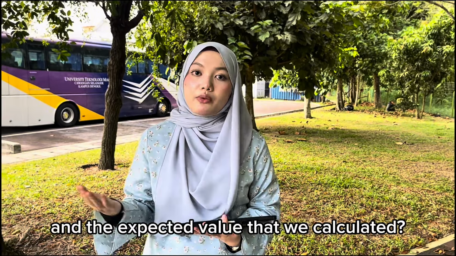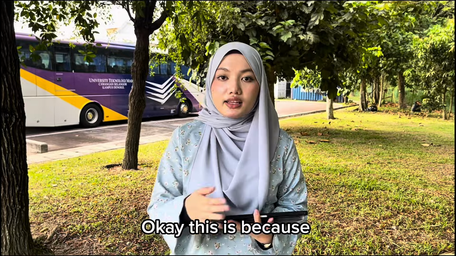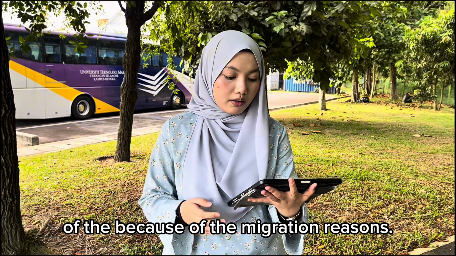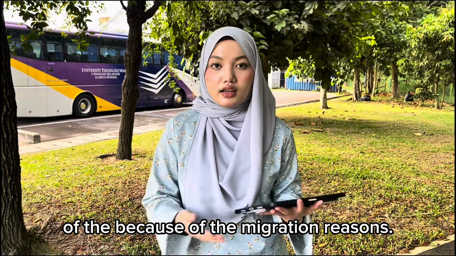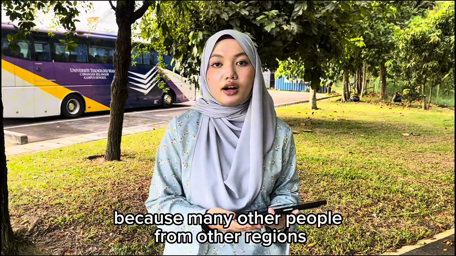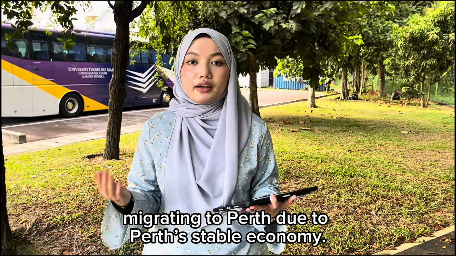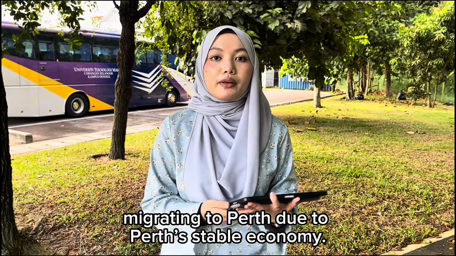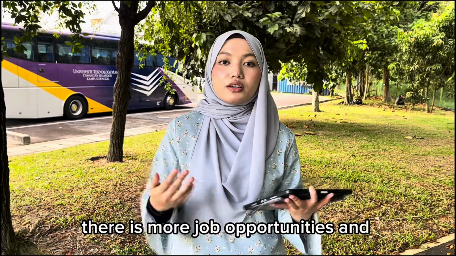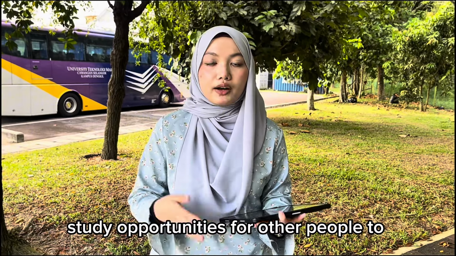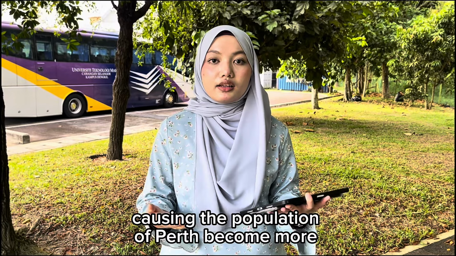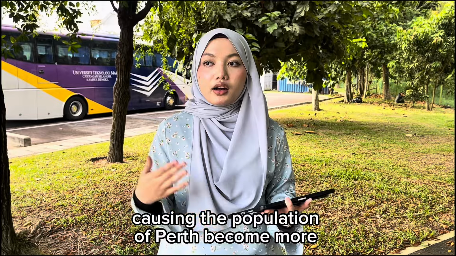Do you want to know why there is a slight difference between the actual value and the expected value that we calculated? This is because in actual real life, there is a slight change because of migration. Many people from other regions or other countries are likely to migrate to Perth due to Perth's stable economy. When the economy is stable, there are more job and study opportunities for other people to immigrate to Perth, causing the population of Perth to increase over time.